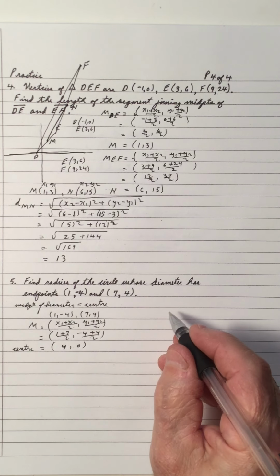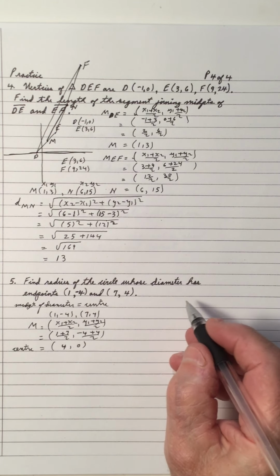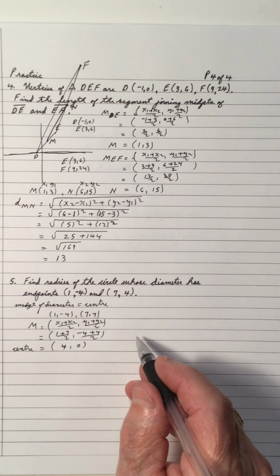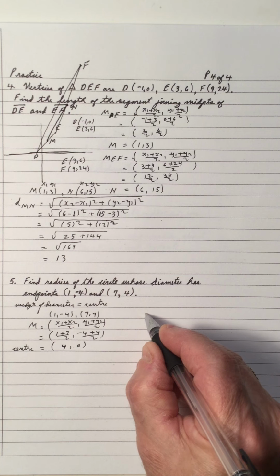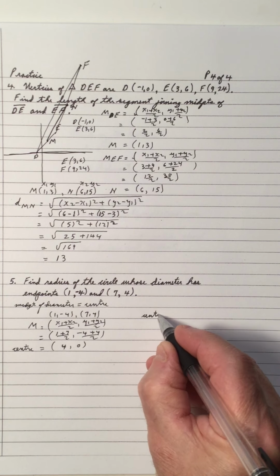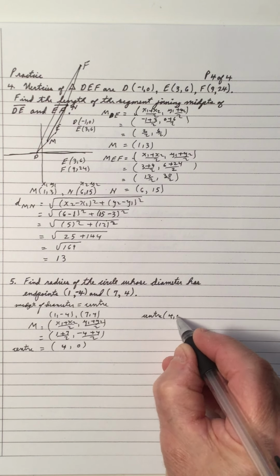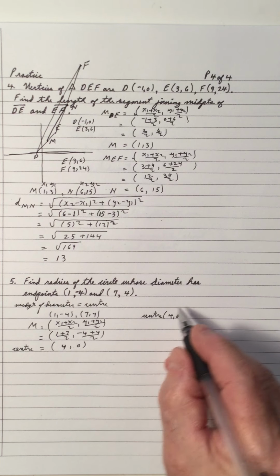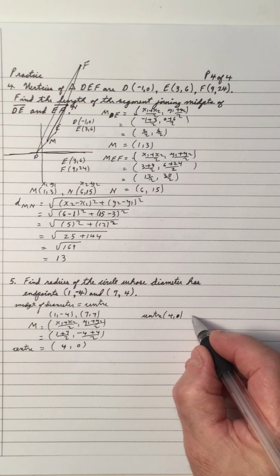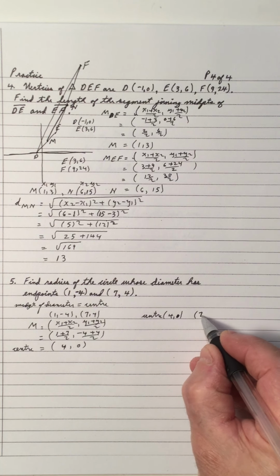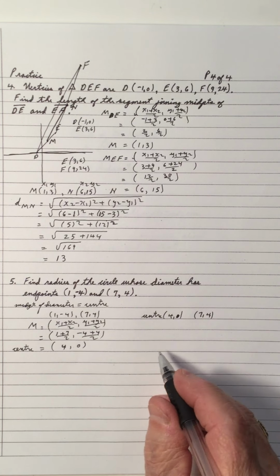The radius is the distance from the center to a point on the circle. So if I take the center, which is (4, 0), I can take either point. Let's use the point (7, 4). It makes no difference which one you pick.